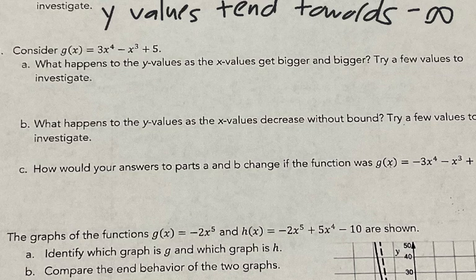So here we're going to actually plug in some values to see what happens. Because what happens if I use this one? Now I have an x to the fourth term and an x to the third term.